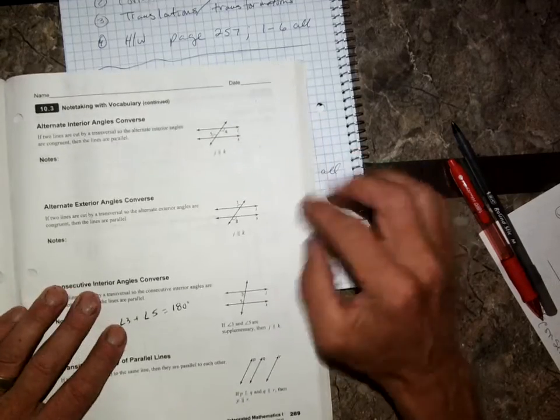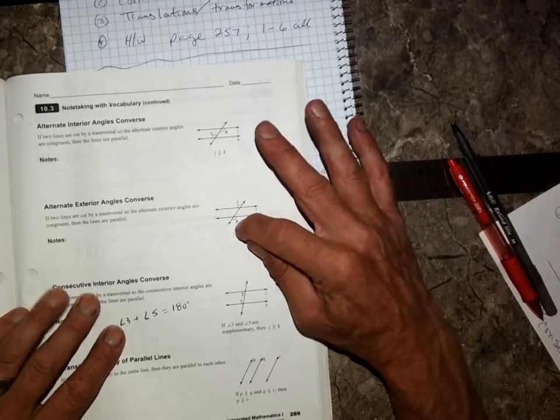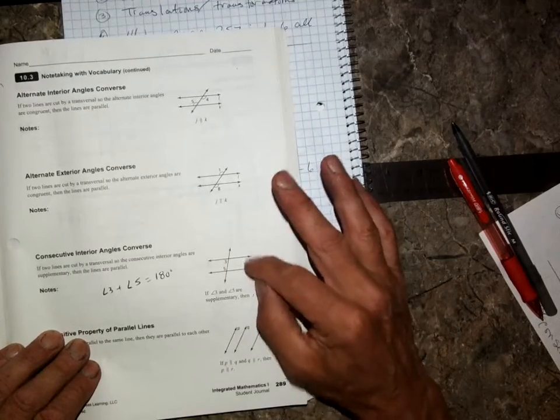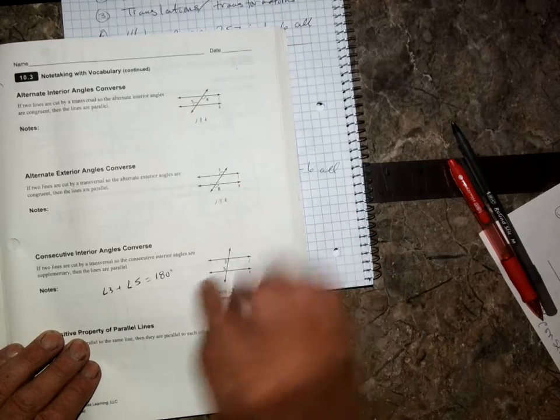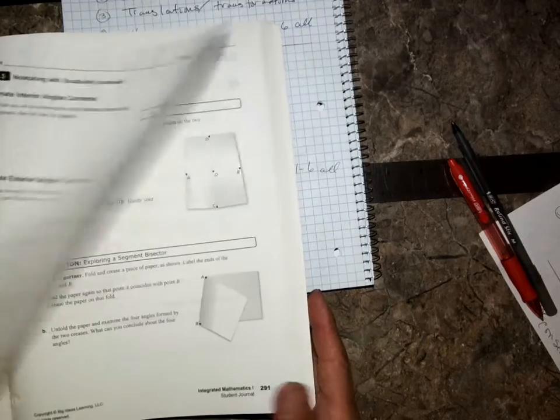These two lines, are they parallel? They look parallel, but we don't know unless angle 1 and angle 8 are equal. Then they're parallel. Okay? Are these two lines parallel? They sure look parallel, but if 3 plus 5 equals 180 degrees, then they're parallel. Okay, so now let's take a look at what we have, or what I have down for my notes.